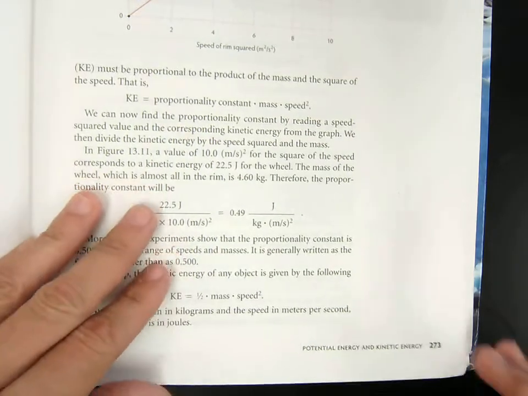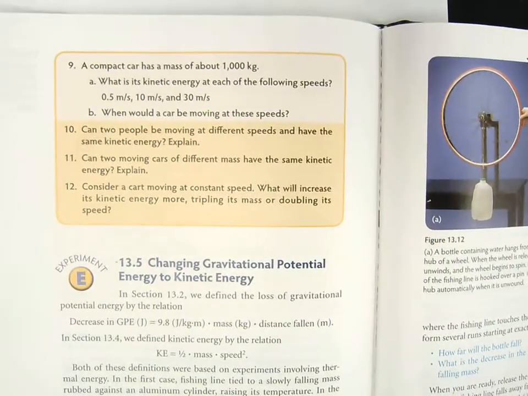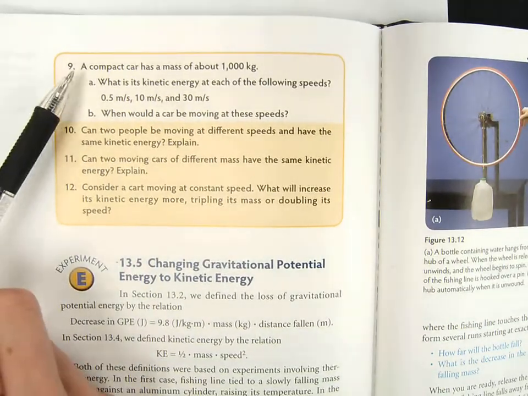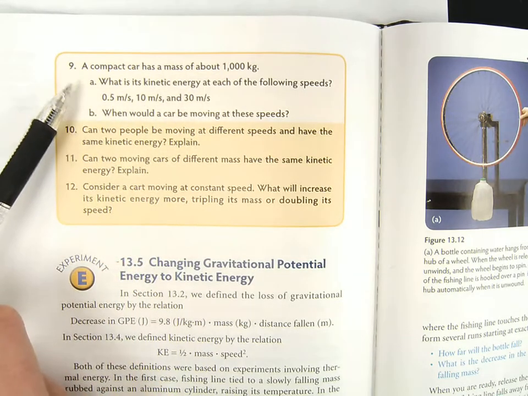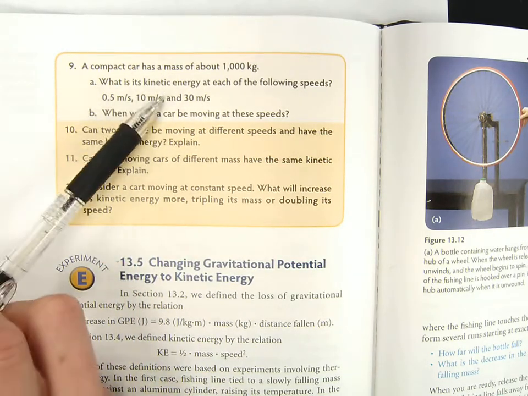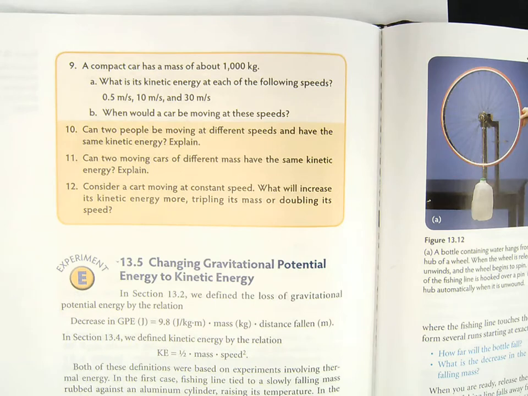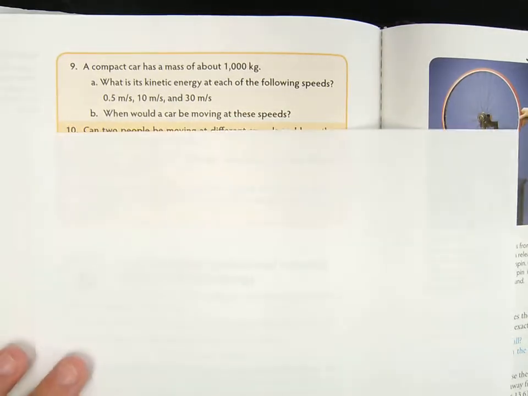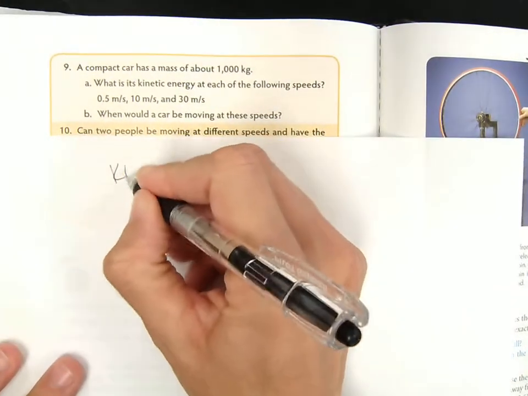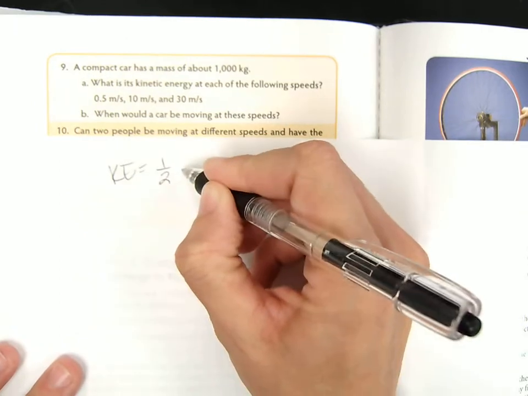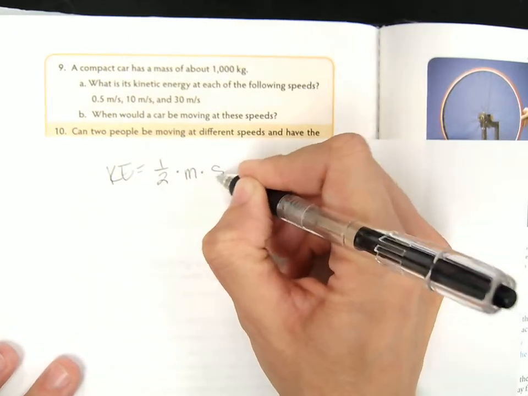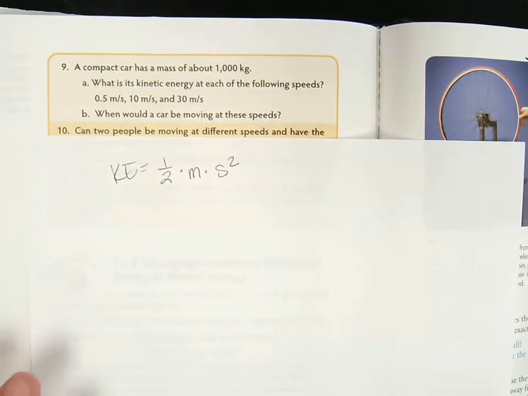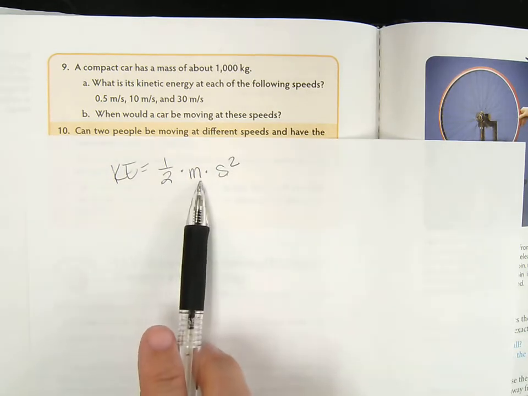All right, so let's look at some of these RAEs. I haven't looked at these yet, so bear with me. A compact car has a mass of 1,000 kilograms. What is its kinetic energy at each of the following speeds? So that's just straight up applying the formula. The formula is half the mass times speed squared. So for kinetic energy, it's half times mass times speed squared. So we'd really just plug in the numbers at this point. So 1,000 kilograms would go in here for mass.